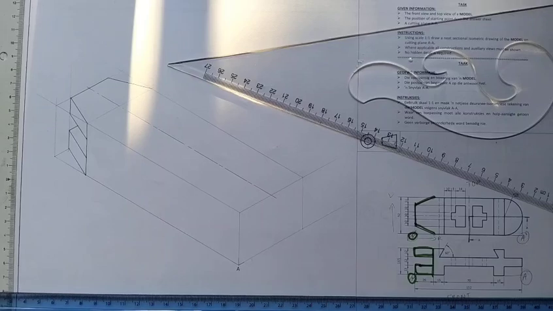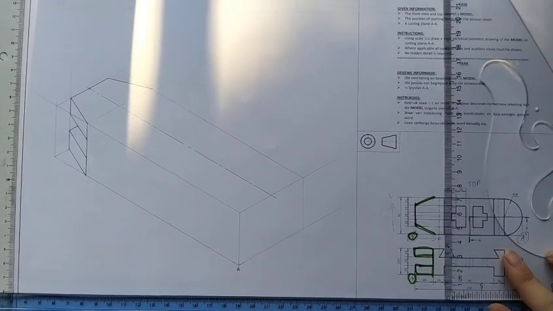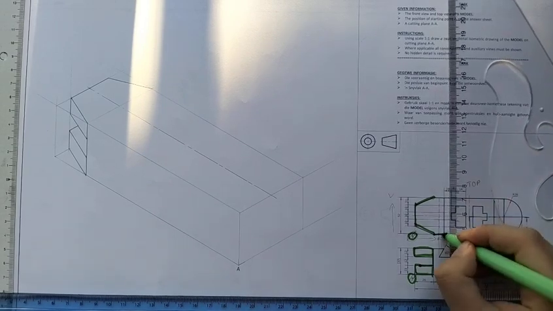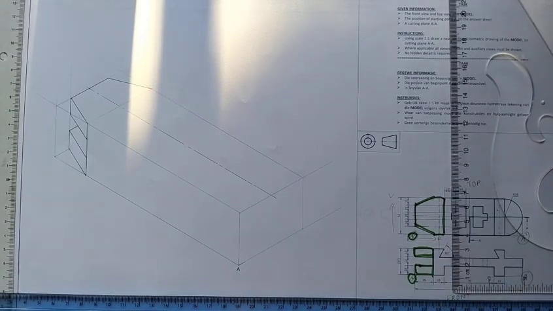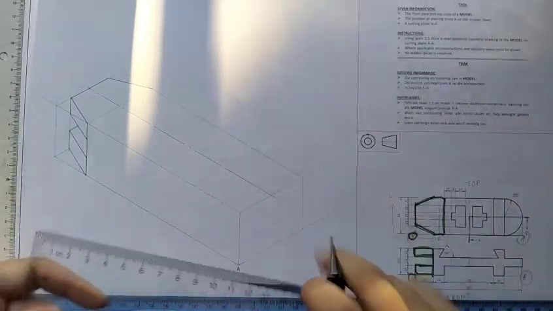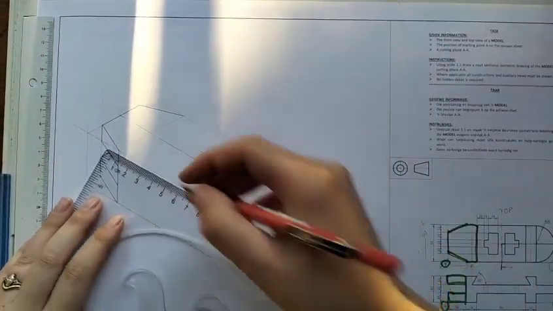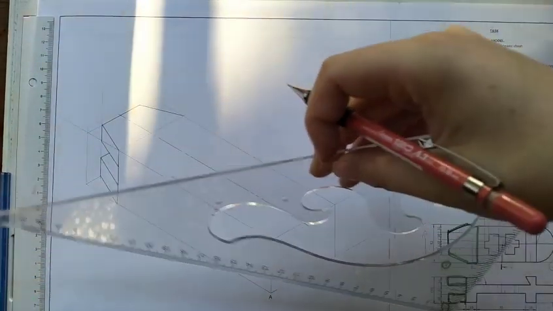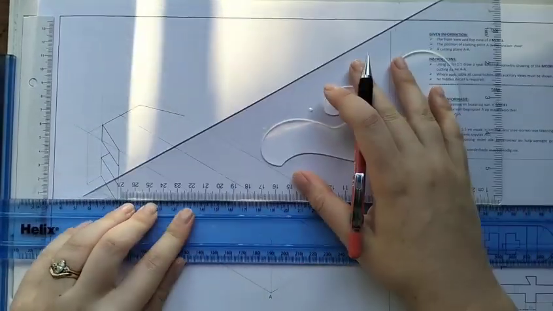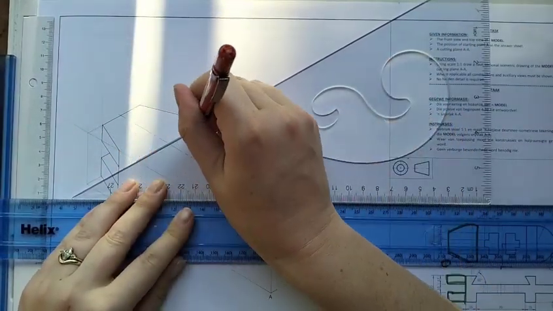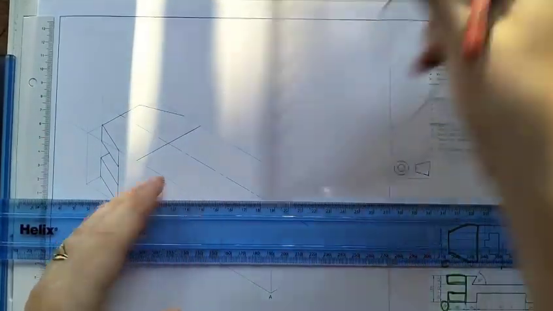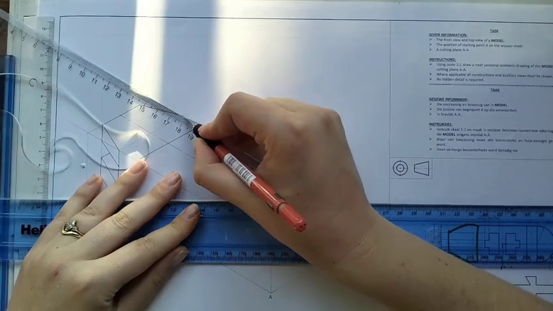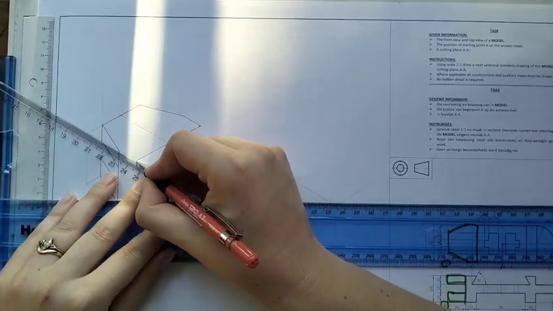Then the total distance, let's just see. Okay, so it's 15 millimeters till there. So for this part, let's measure 15. So I'm just gonna measure 15 down this line, and then draw a line 30 degrees. Okay, like that. And connect that one and this one.